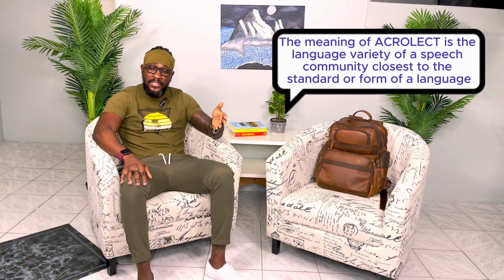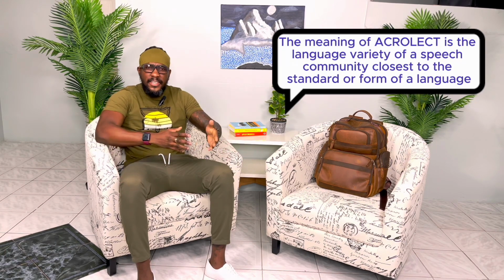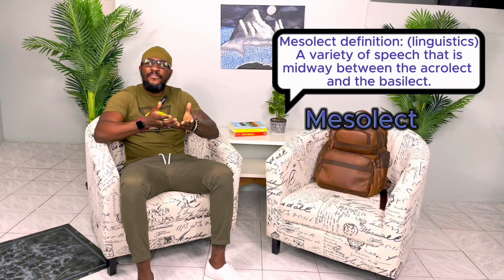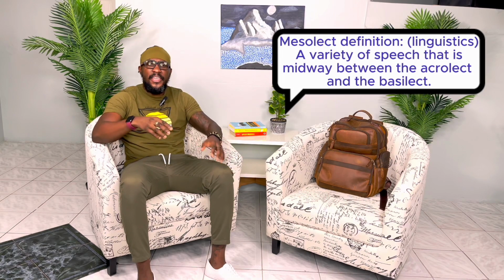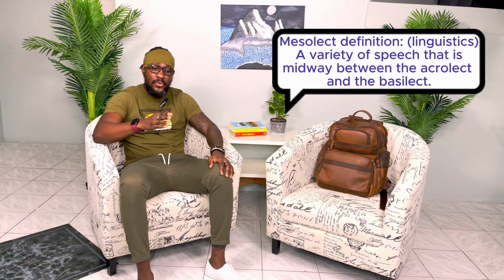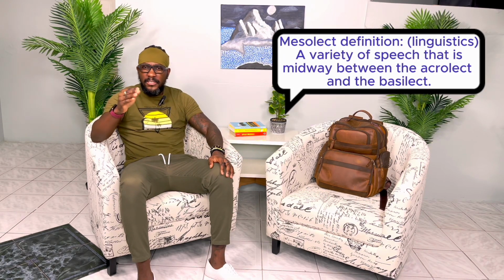So in often cases, people classify standard English as being at the acrolectal end. In the middle, which is where you find features of English being mixed with features of Creole, we classify that as a mesolect, which is the mid version, the midpoint. And then you have the basilect. The basilect is the most deviant, or the variety that deviates the furthest from English.